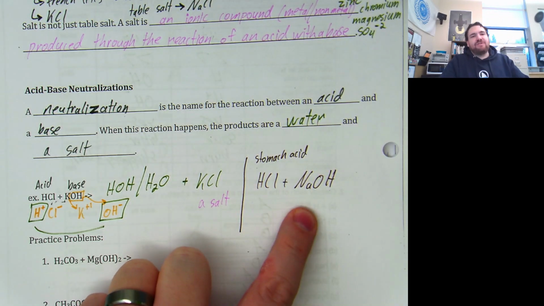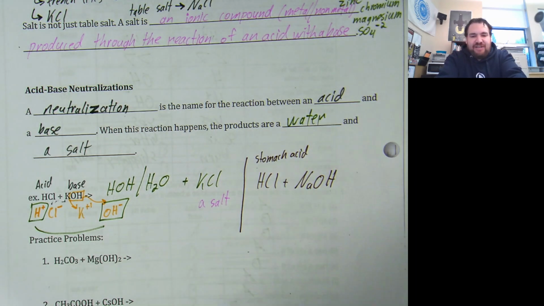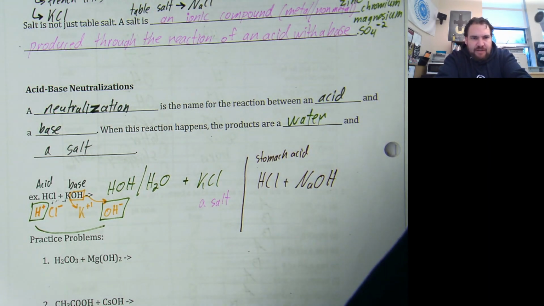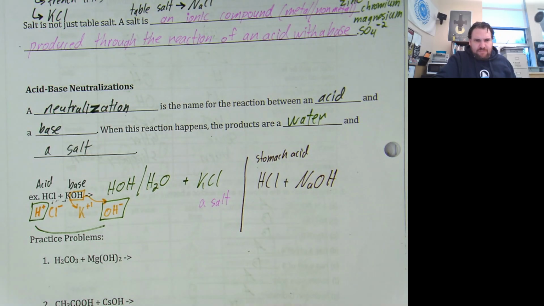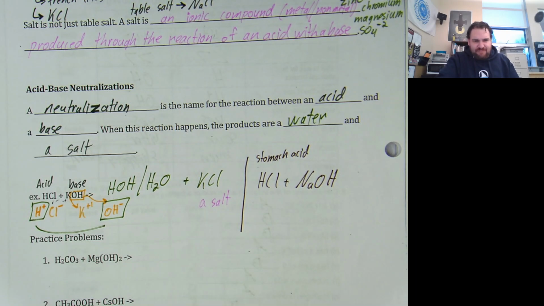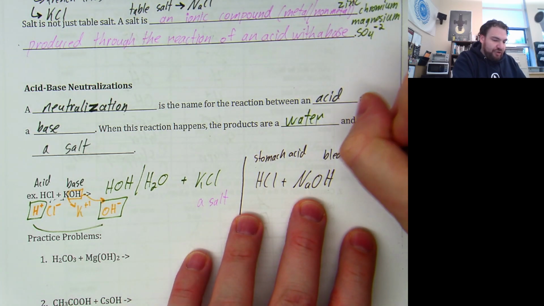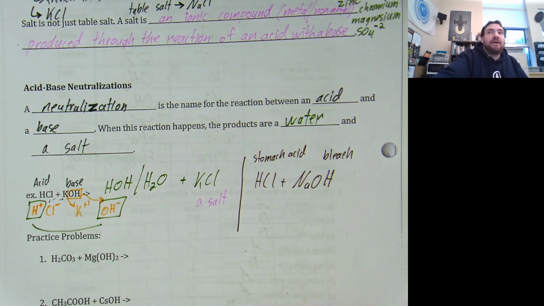And NaOH, sodium hydroxide. NaOH is quite a deadly little compound. Also called caustic soda. It's one of the active ingredients in bleach. There are a couple active ingredients in it, but one of them is NaOH.